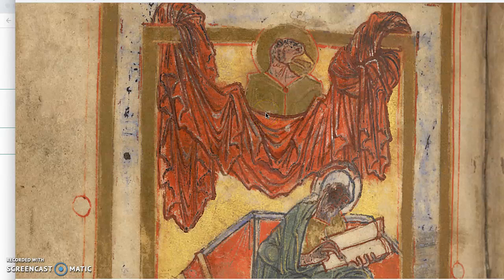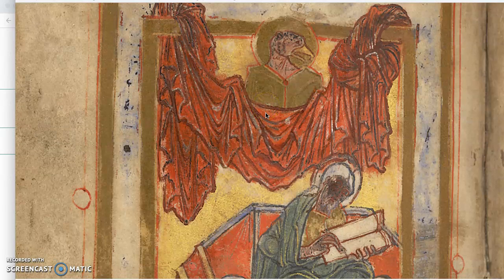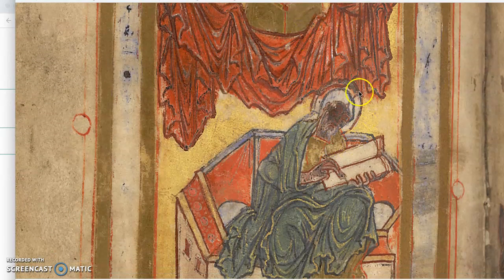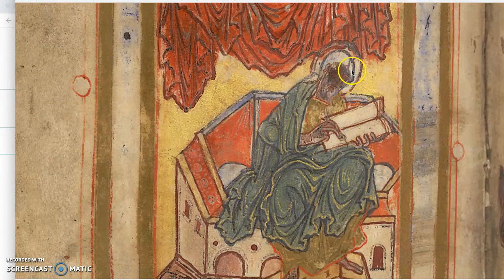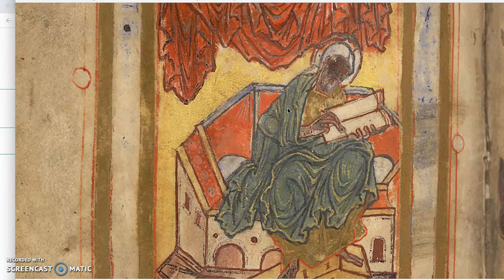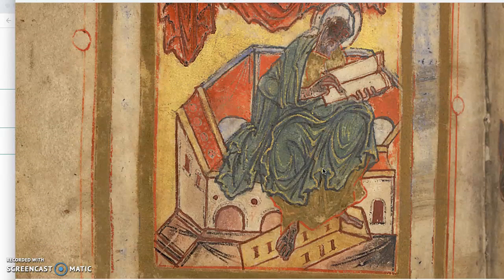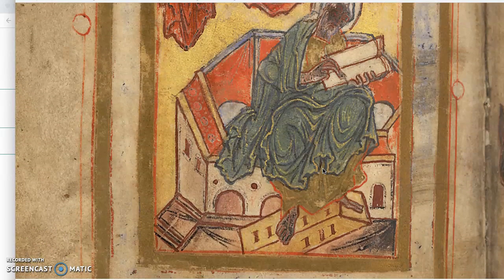Now, from the Insular period, we do know that the apostles were linked to very specific animals, and we can see that here where we have the head of an eagle, which was the symbol in the Insular time for the Apostle John, who is right here. It can be a little difficult to see John's face, but it does look pretty realistic. This is a nice realistic painting of John with his nose here, deep set eyes right here, and a beard. And he's very proportional. And that is unlike the Insular period.